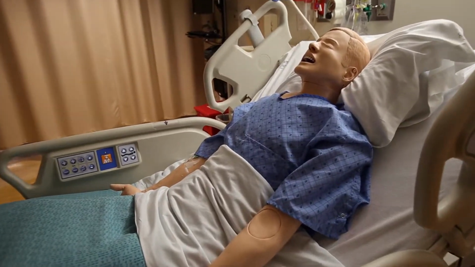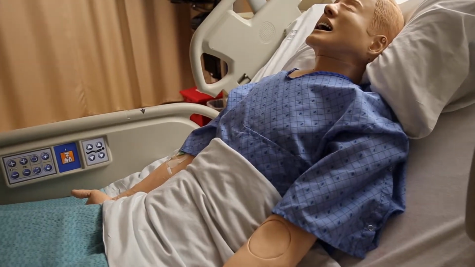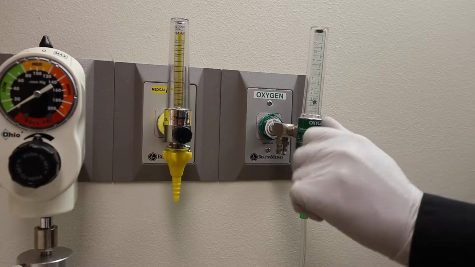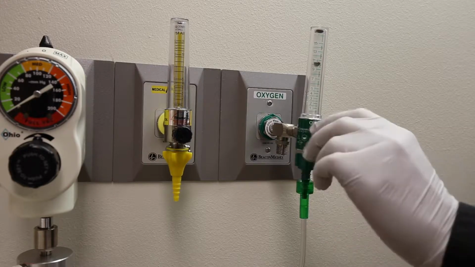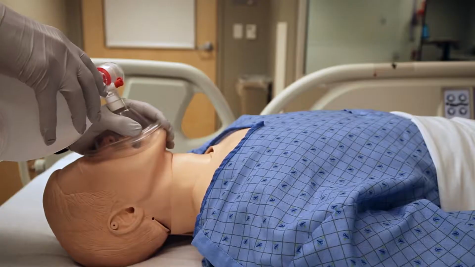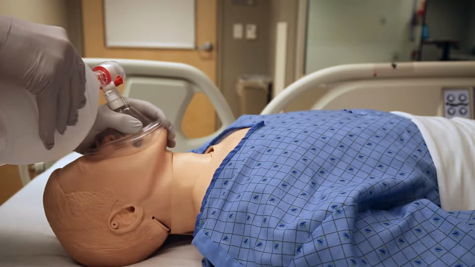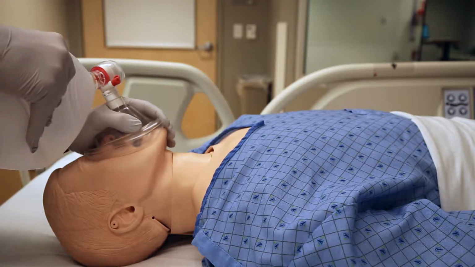Something you can see visually on the mannequin is spontaneous breathing. If you have the question whether your patient is breathing or breathing well, the mannequin does have chest rise and fall. That also includes when applying oxygen with a bag and mask or if the patient was intubated. Respiratory rate will also be shown on the patient monitor.